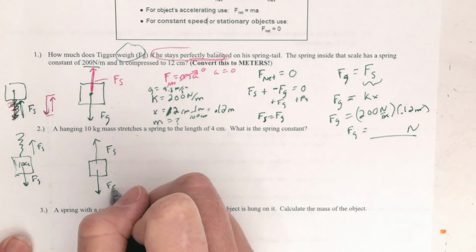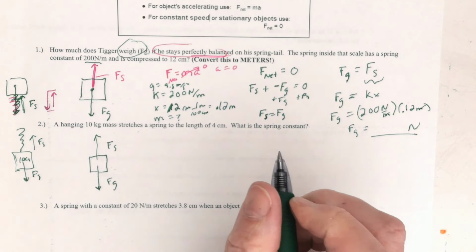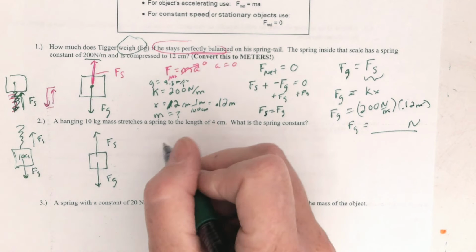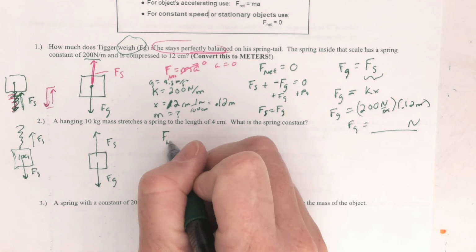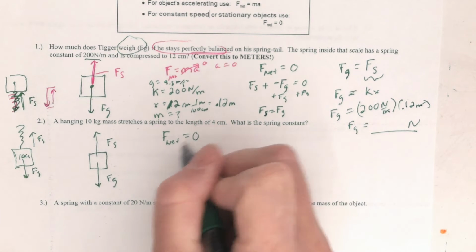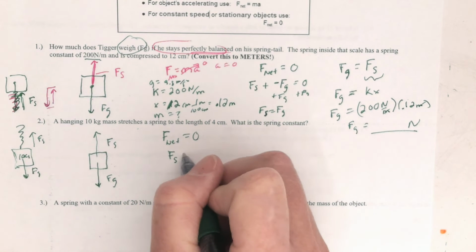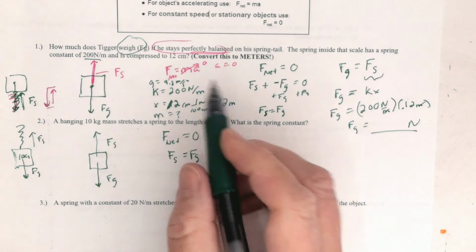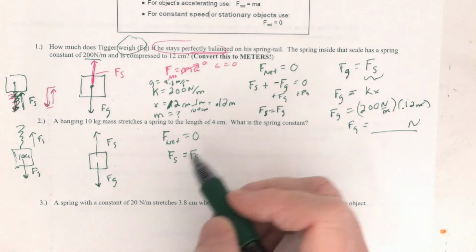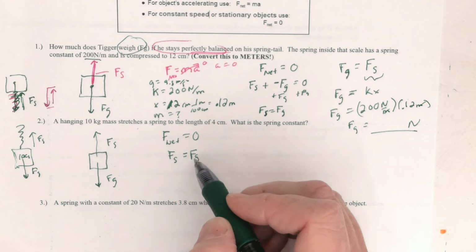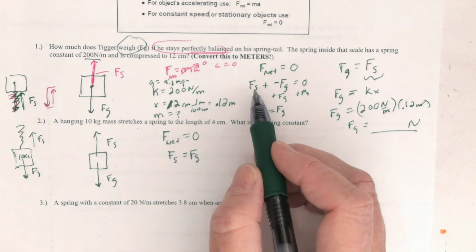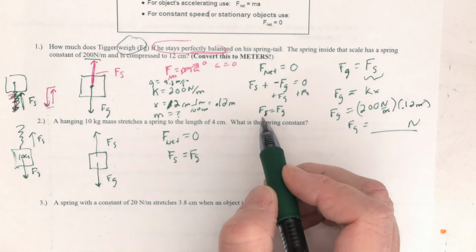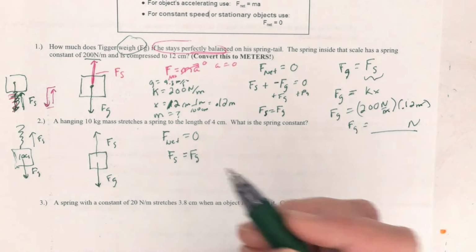Now, are they equal? Well, is it moving? It doesn't really say. It's just stretched and it's hanging there. So force net equals 0. That means the force of the spring equals the force of gravity, vice versa. These are balanced. You can watch me do all that little fancy work, but really all it means is these things are equal to each other. I add them up, set it equal to 0, then I subtract one over, and it just says the force of spring equals force of gravity. I don't have to do any more work.